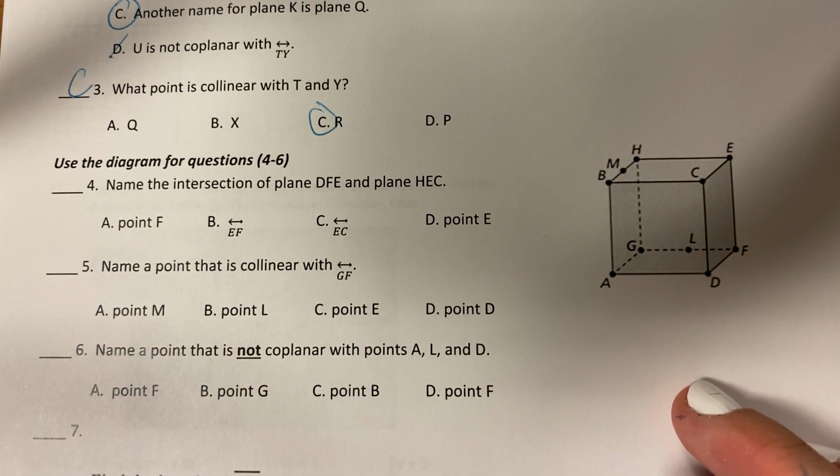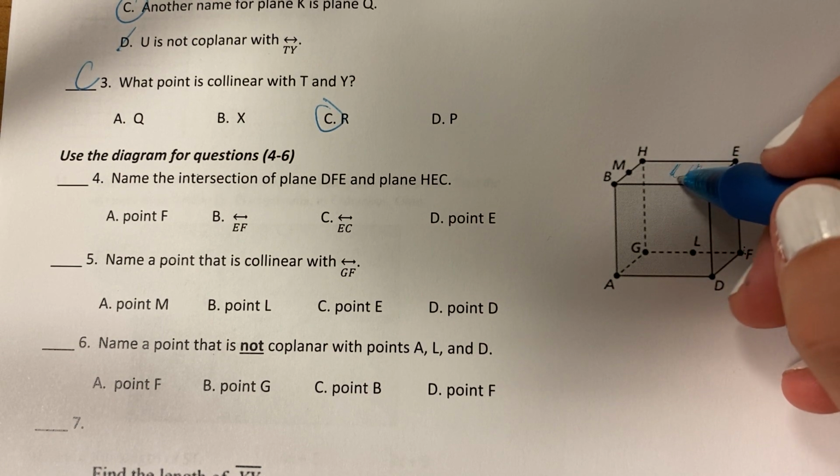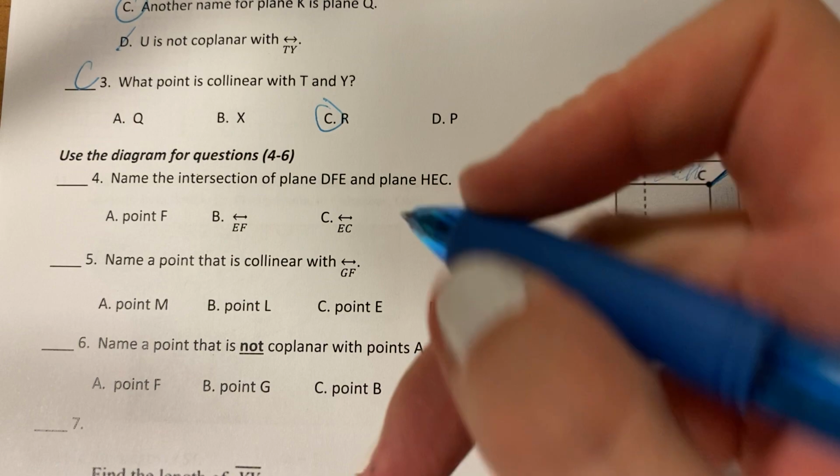All right, name the intersection of plane DEF, okay, and plane HEC. So that's this top part, and then DEF is this side part right here. So the lines are intersections of planes. So line EC should be the correct answer. And it is.